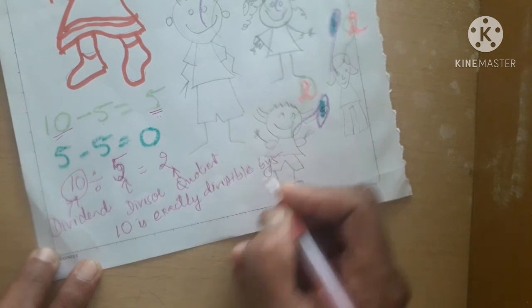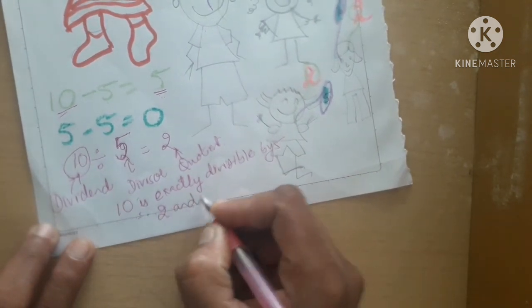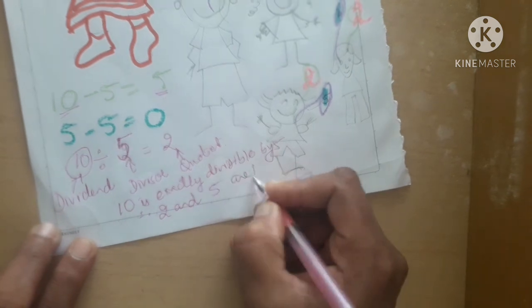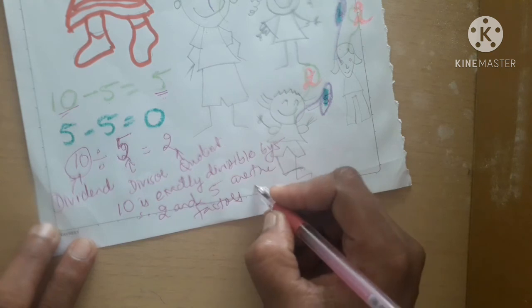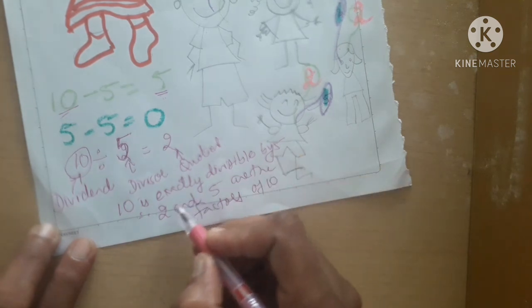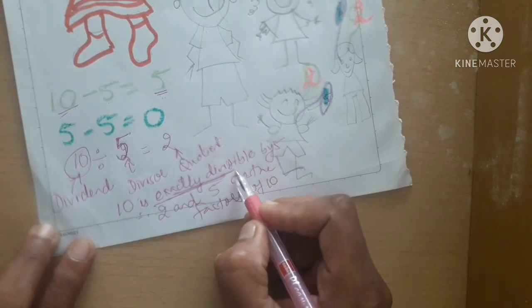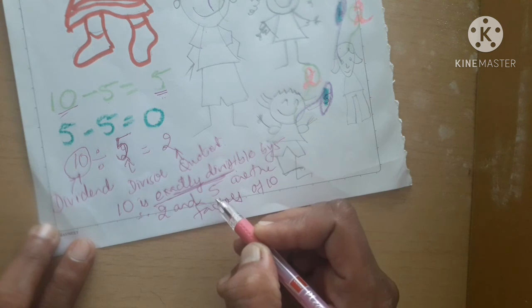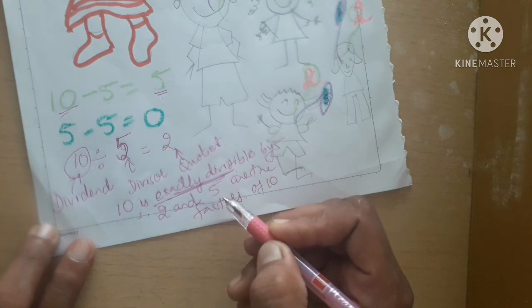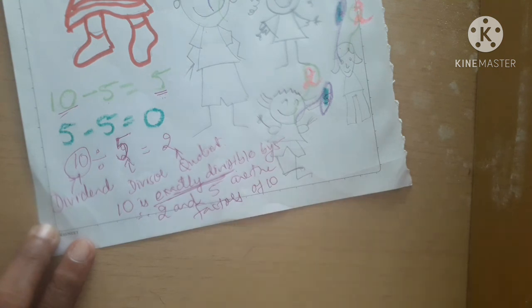by 5, and therefore we can say that 2 and 5 are the factors. They are the factors of 10. If it is exactly divisible, then we will say that they are the factors, or otherwise we will say that no, still something else is there. Now what else is there, we will see.